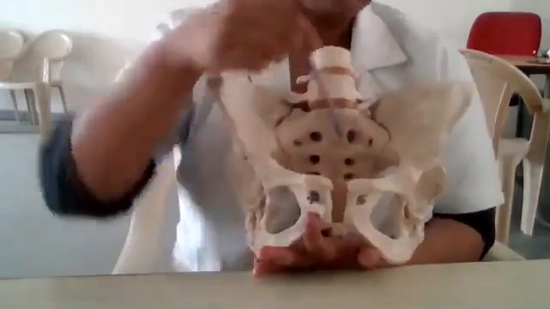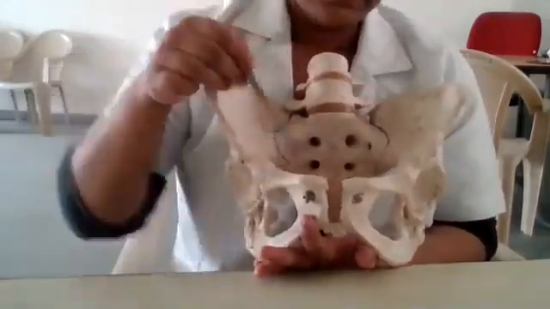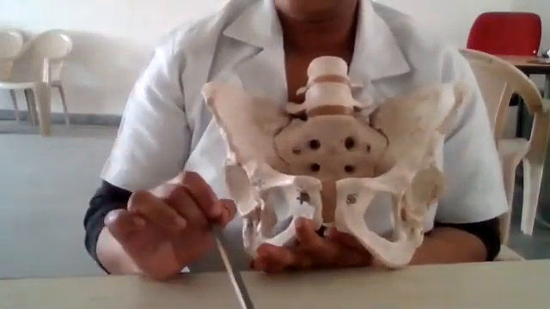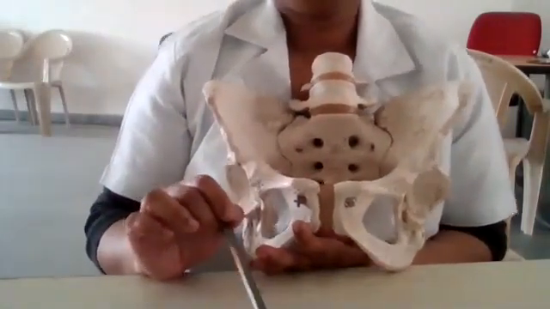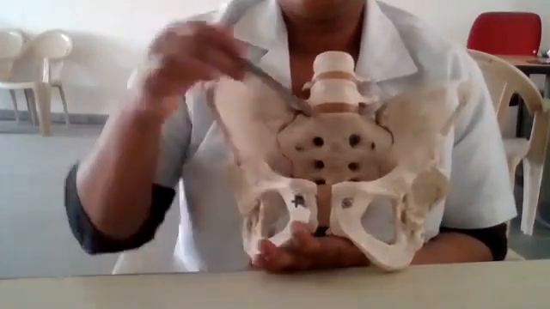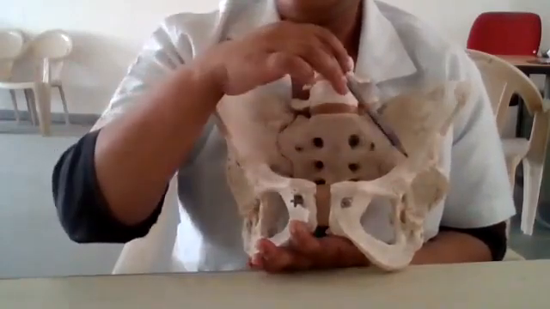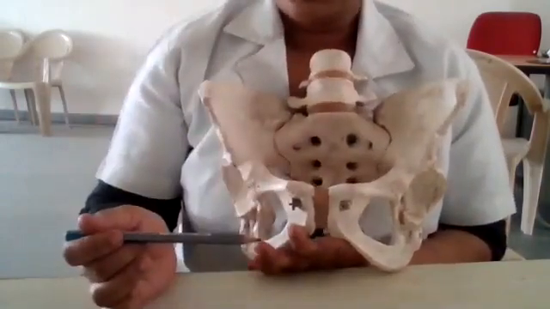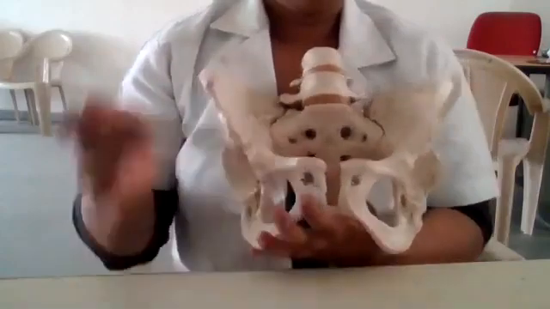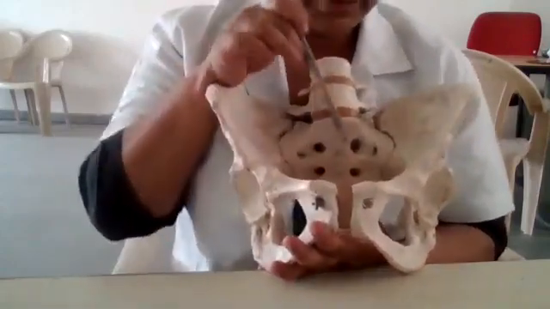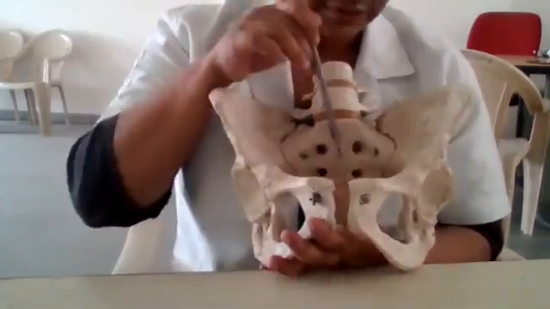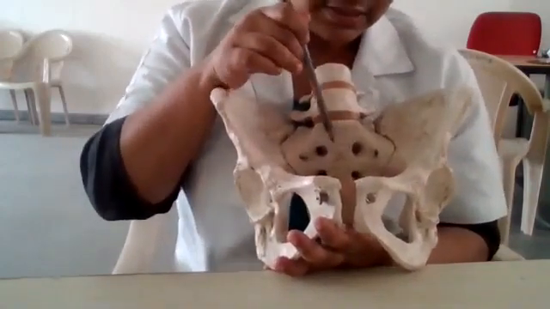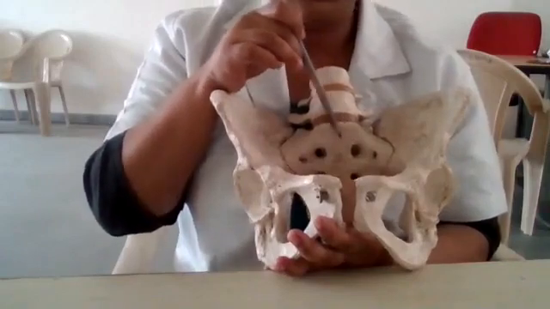Okay. So in the pelvic brim, I will explain the landmarks one by one. There are 8 landmarks in the pelvic brim, and being a midwife, we need to be familiar with these fixed points on the pelvic brim, and these fixed points we call landmarks. Now we will start from the posterior part. This is the posterior, this is the anterior part. The first one is the sacral promontory.